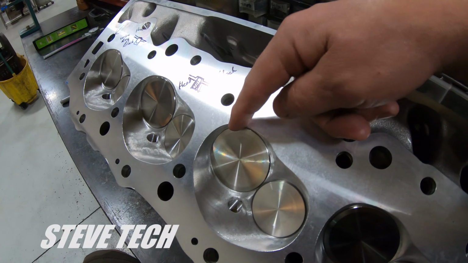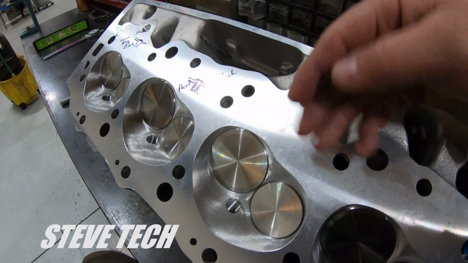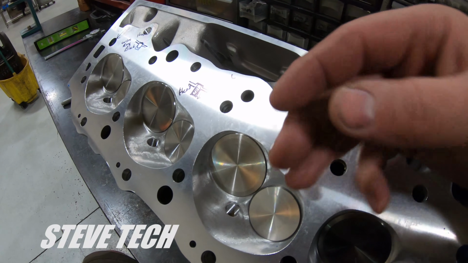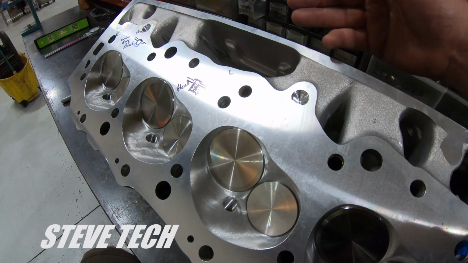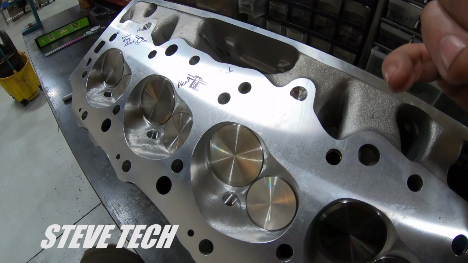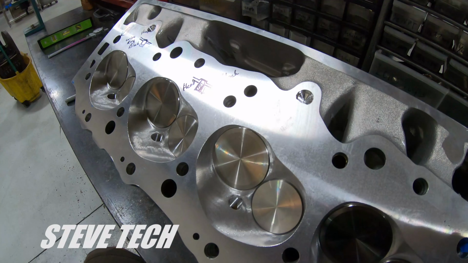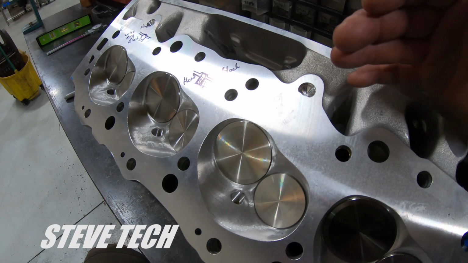And what's happening is when that piston is coming up and being perfectly flat up against here, it has to account for all the growth in the cylinder.